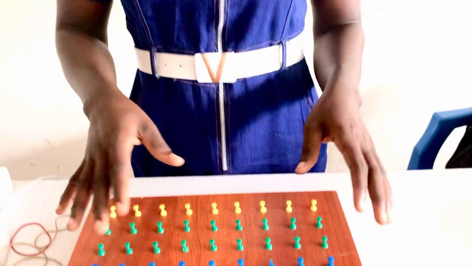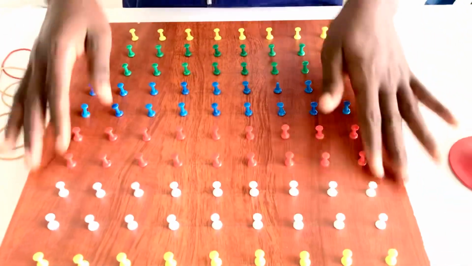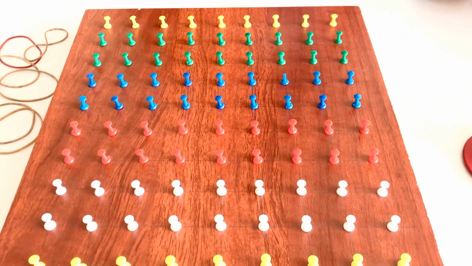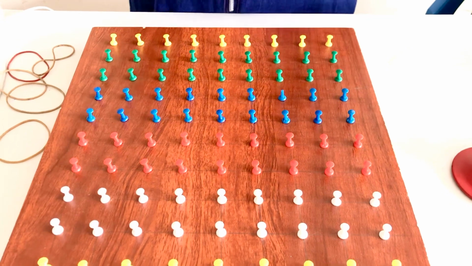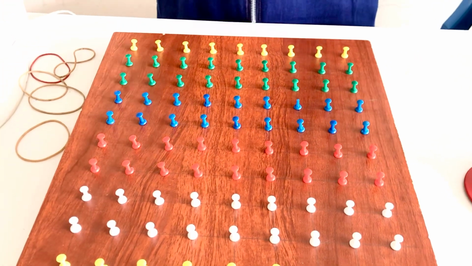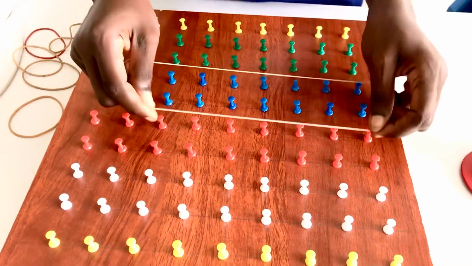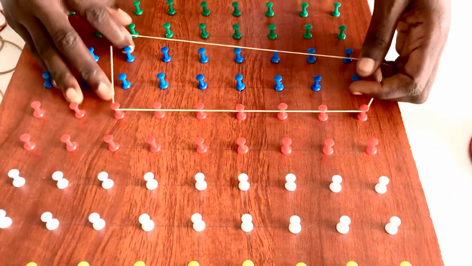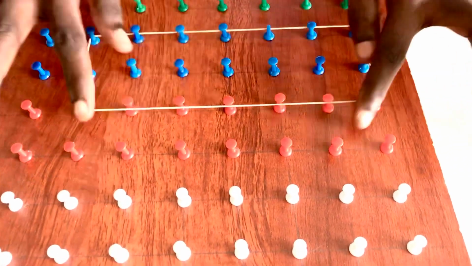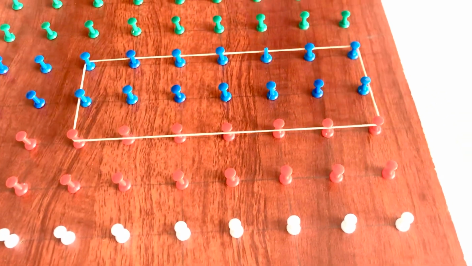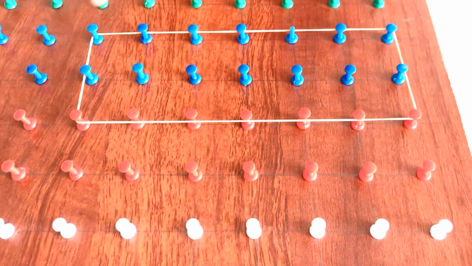Alright, so this is our geoboard made up of a board and push pins. With this, we can use a geoboard to find areas and perimeters of plane figures. For example, let's take a plane figure like a rectangle. So this is a rectangle. You first draw the shape of the rectangle with any stretch. So we have our rubber band and we've drawn the shape of the rectangle.